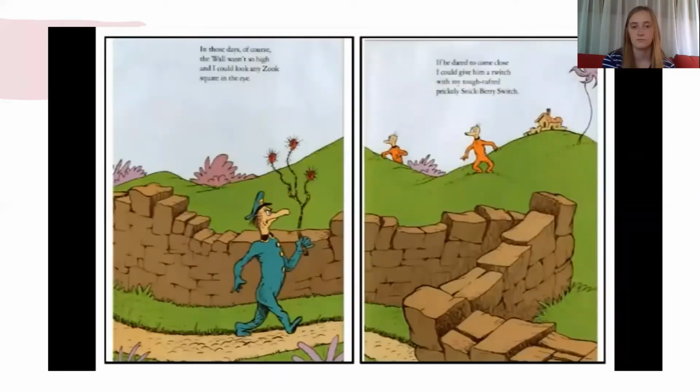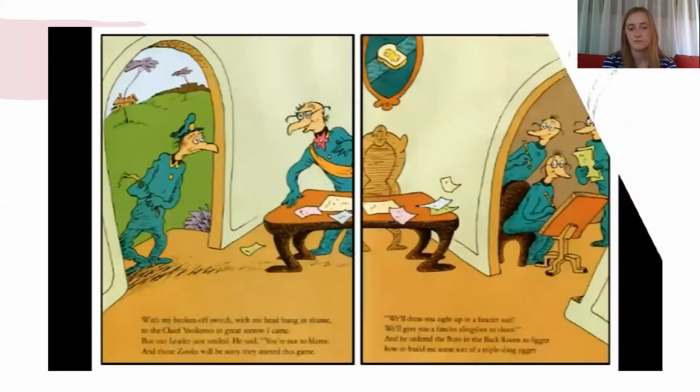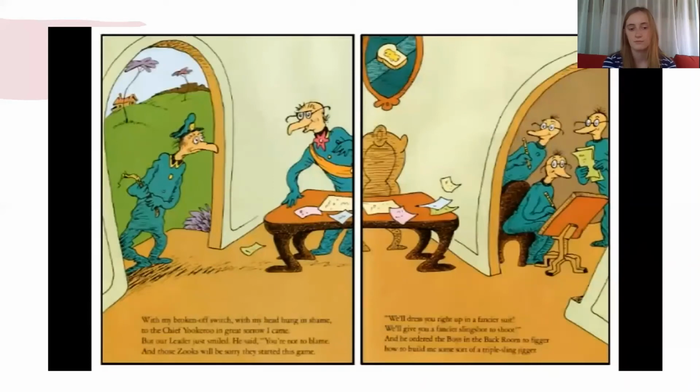"In those days, of course, the wall wasn't so high that I could not look any Zook square in the eye. If he dared to come close, I could give him a twitch with my tough, tufted, prickly snickberry switch. For a while that worked fine, while the Zooks stayed away and our country was safe. Then one terrible day, a very rude Zook by the name of Van Itch snuck up and slingshotted my snickberry switch.